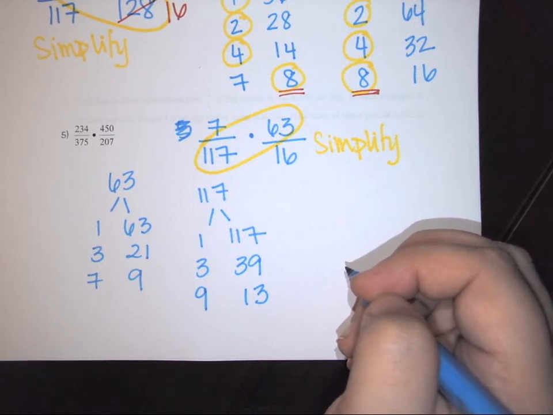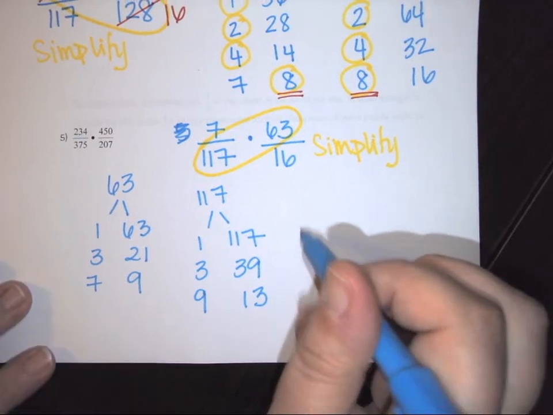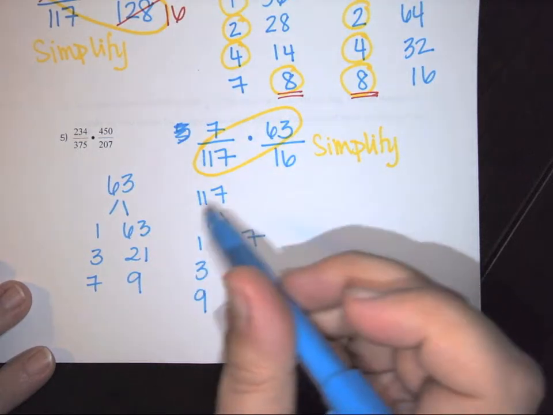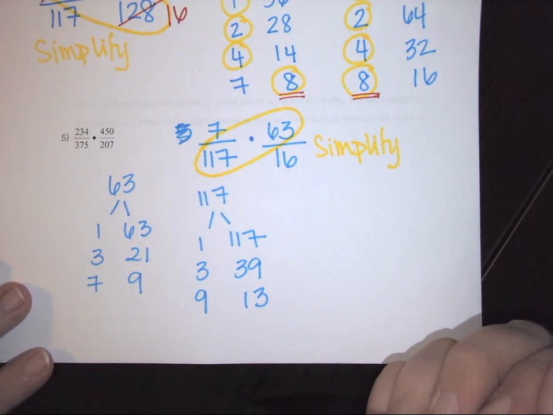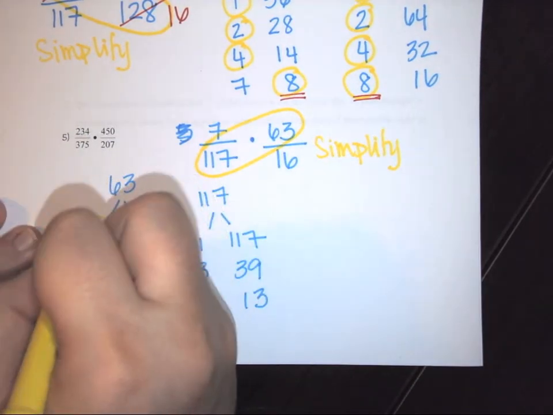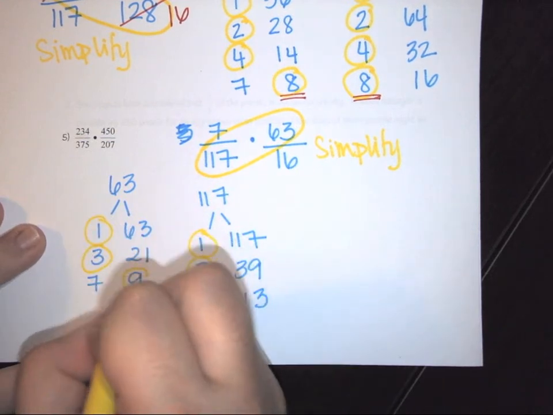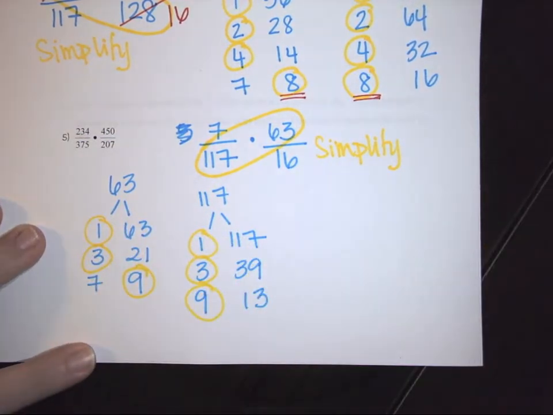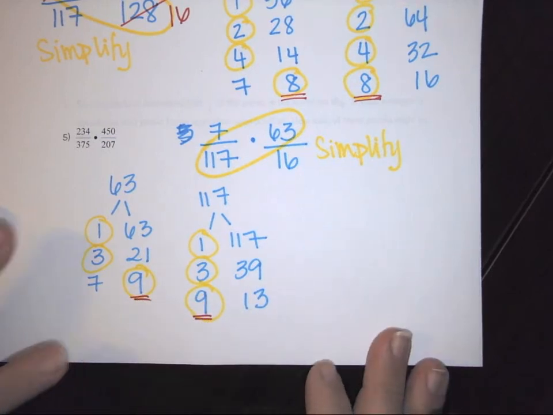And that, I believe, should be it. Now, I don't create the big factor tree for 117 because none of the rest of the numbers matter, as they don't show up in 63. So here again, I've got 1 on both, I've got a 3 on both, I've got a 9 on both. So if I'm looking at it, my 9 here is what I want to divide by.